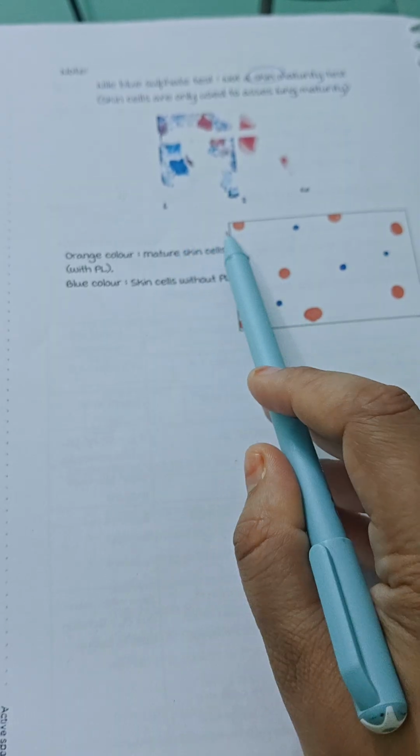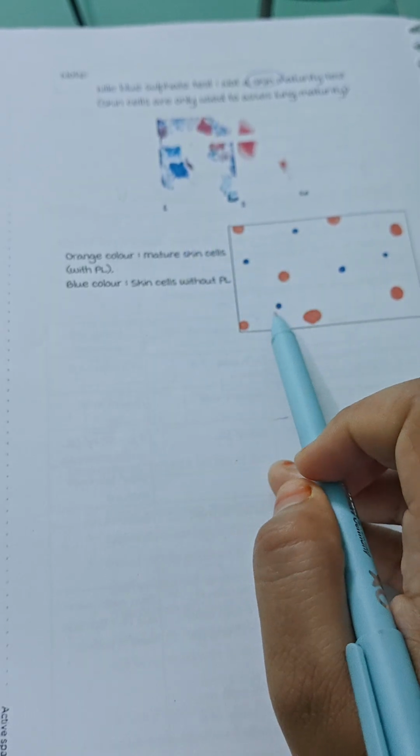So these are the mature fetal skin cells with phospholipids, and the blue color cells are the skin cells without phospholipid.